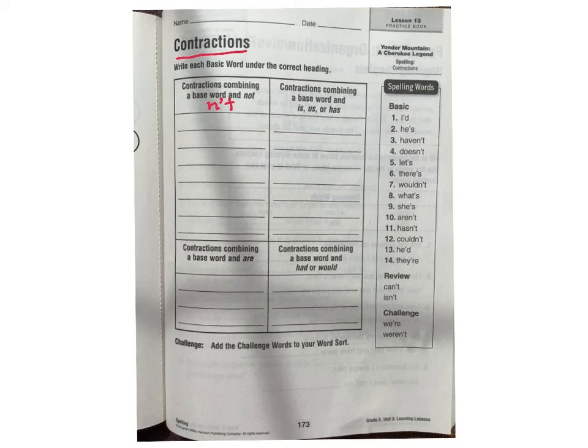Also down here, this one is going to be a challenge word. Ding, ding, ding, right? All right, let's look at our next section. On these, we're going to be looking for apostrophe S. And we have two that we get to cross out there because there are not enough words to fill that section.